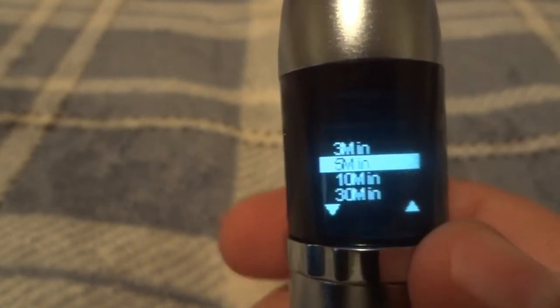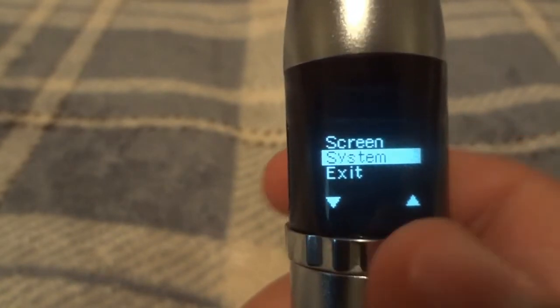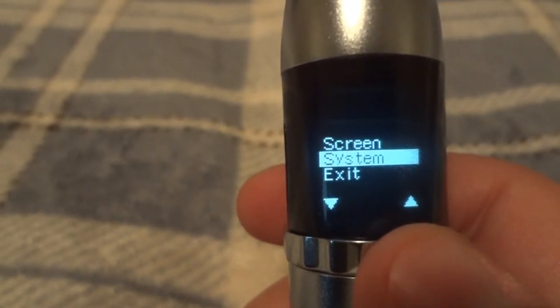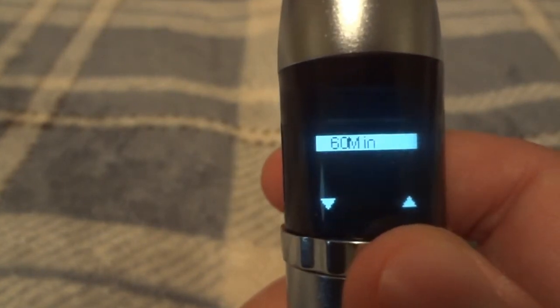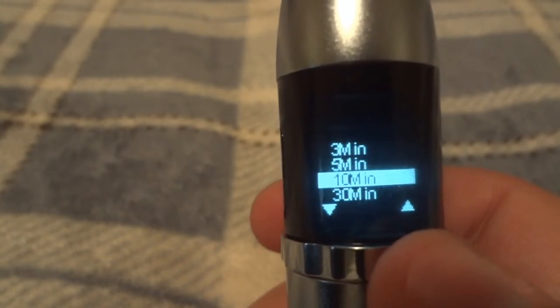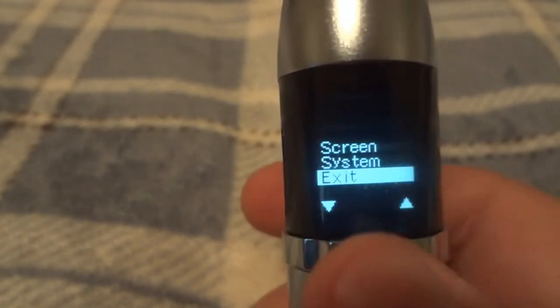There's 3 minutes, 5 minutes, 10 minutes, 30 minutes, and 60. This is when the device will automatically shut off after this amount of time. So choose whatever you want for how long you want your device to stay on. If I don't touch it for 60 minutes, it'll turn off. Let's go to exit.